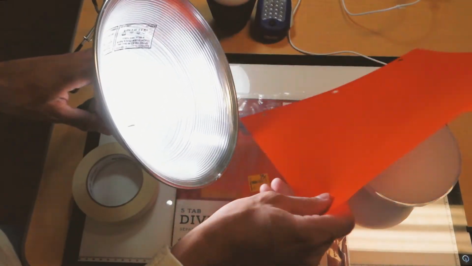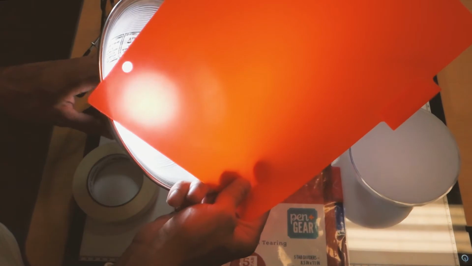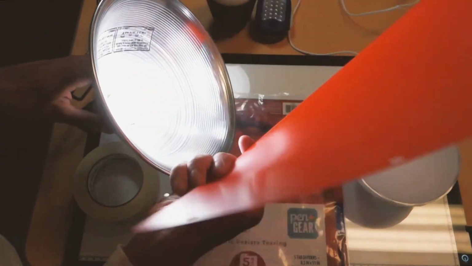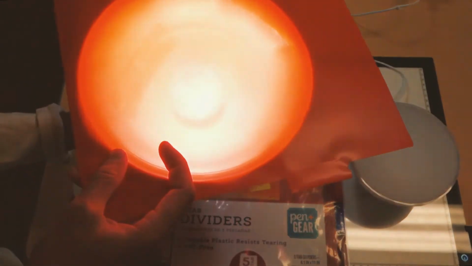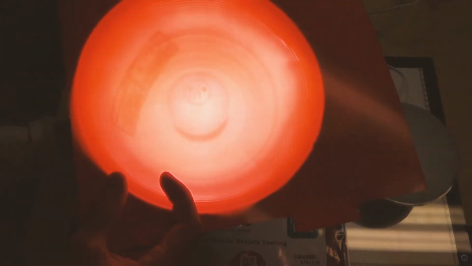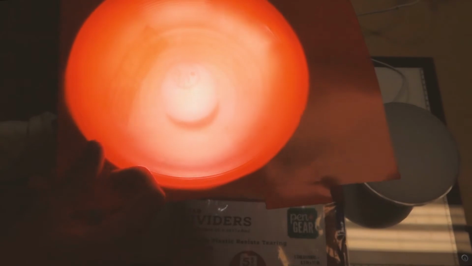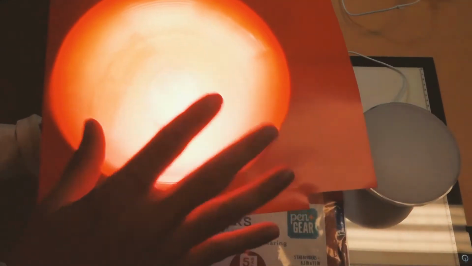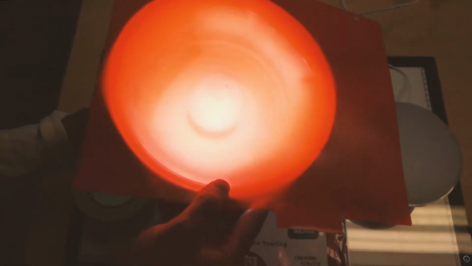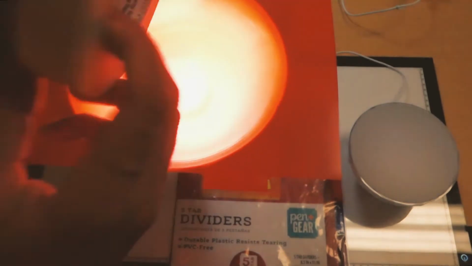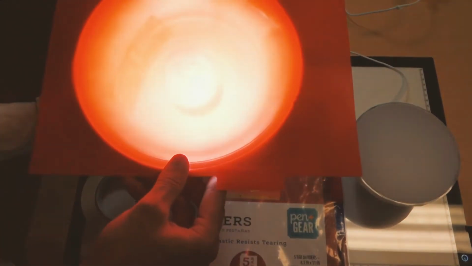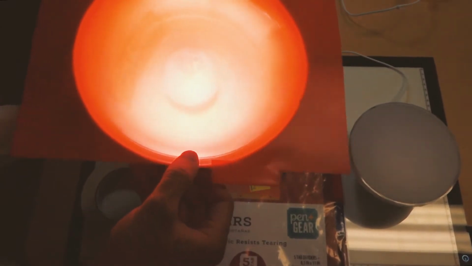And for this, I have these folder dividers. These are quite transparent with some color, and if you juxtapose them with a lamp like this, you have some pretty interesting lighting now. I have a low heat bulb, which I think is better for something like this, and with a little bit of tape we can put this right at the end, and it'll be secured.